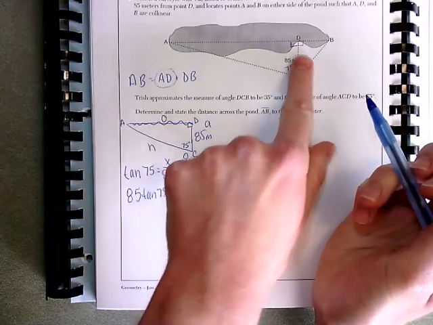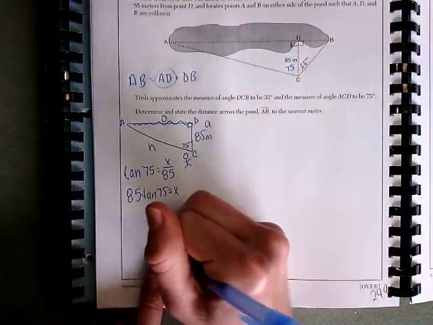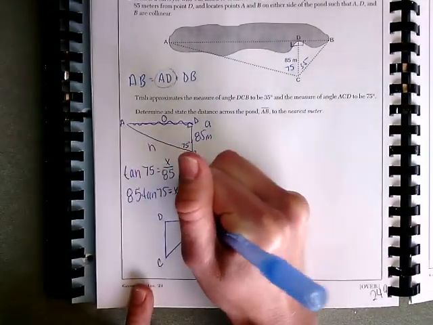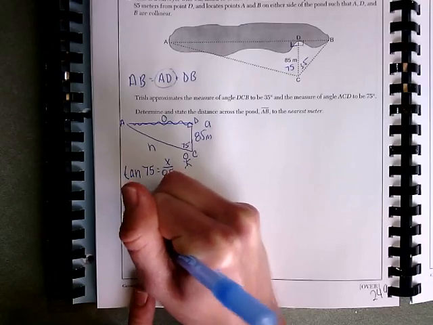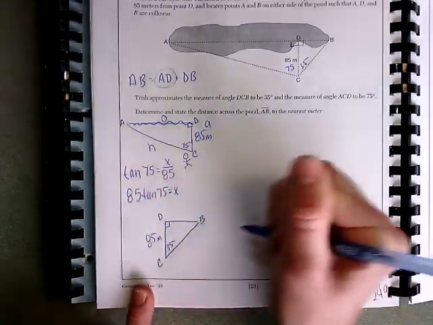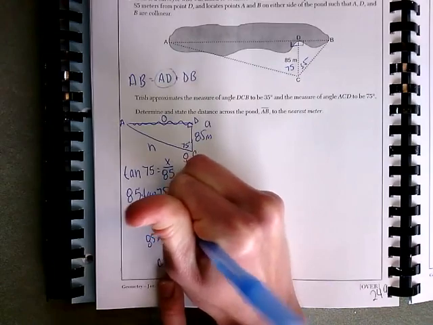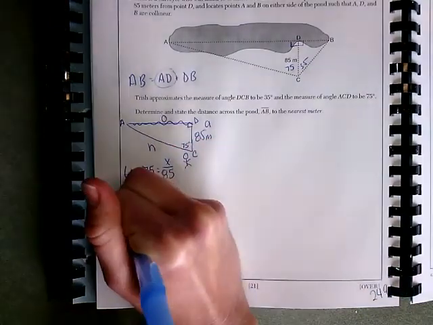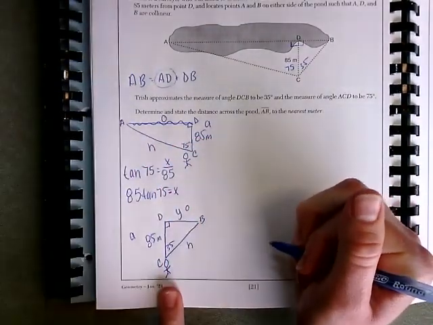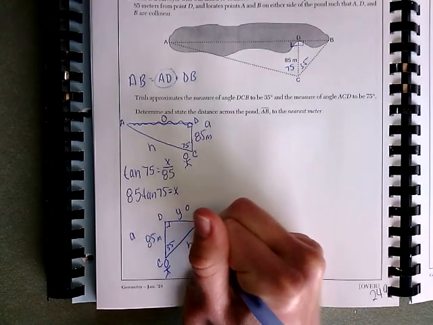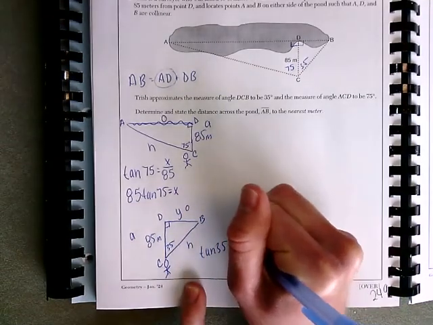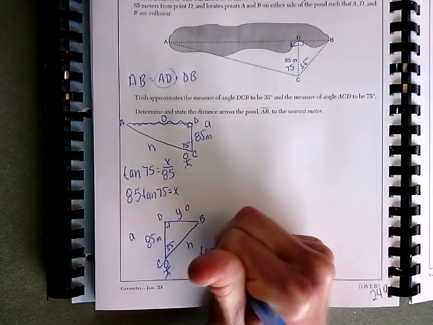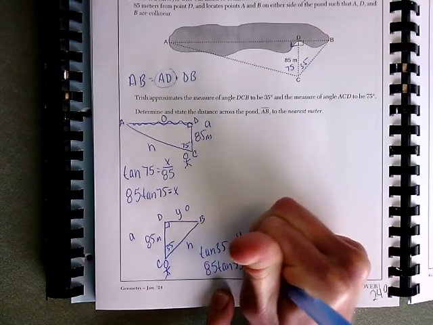All right, so let's now find the length of DB. Okay, so we're going to call this y because we called this x. So here's my person again. So this is my opposite, adjacent, hypotenuse. So again, we're going to use tangent. So tangent of 35 is equal to y over 85. So let's cross multiply. So 85 times the tangent of 35 is equal to y.